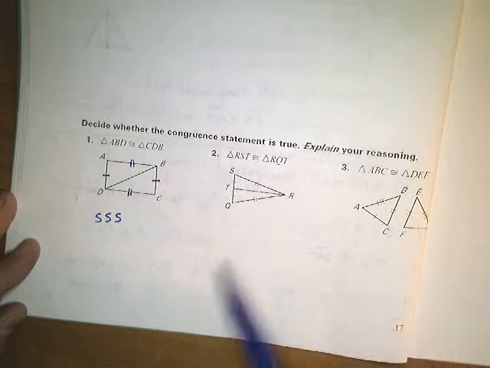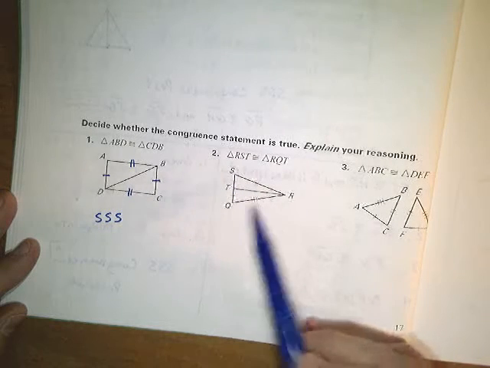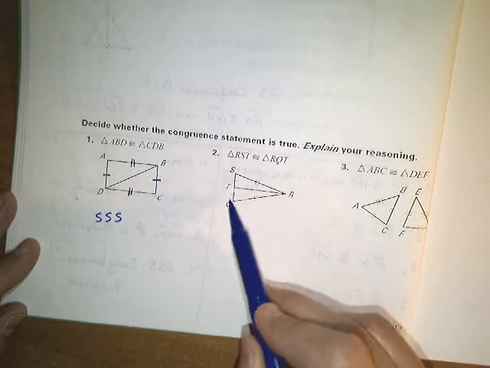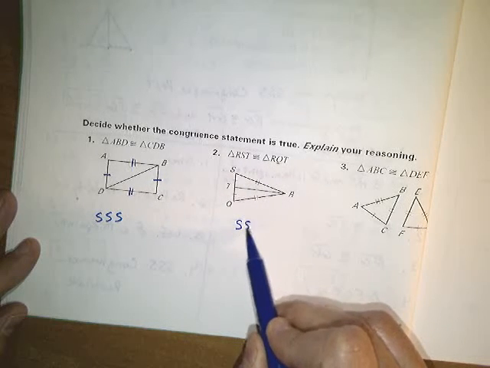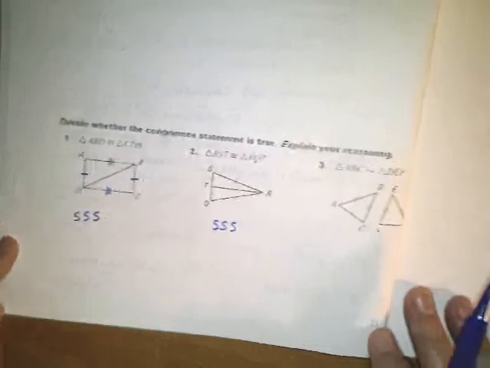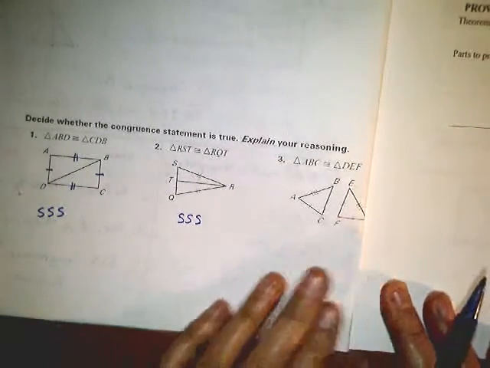RST and RQT, well, same thing. This is a pair, and then the overlapping side with itself would be the third pair. So yes, by side-side-side congruence, those 2 would be congruent triangles.